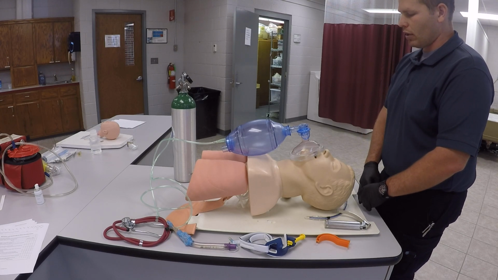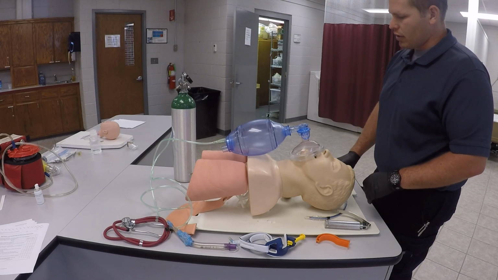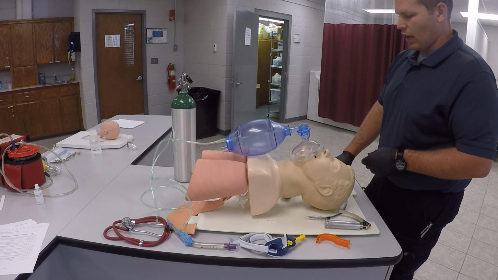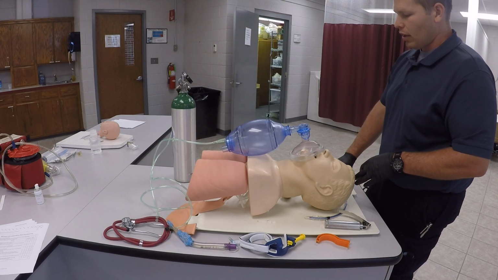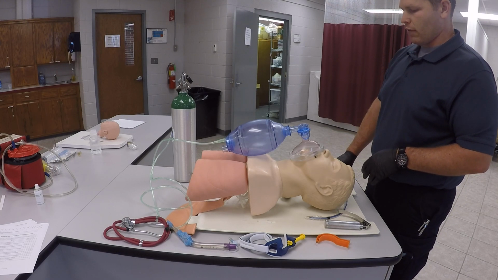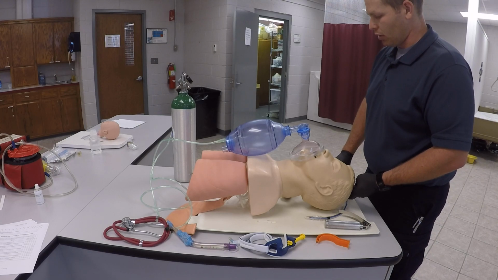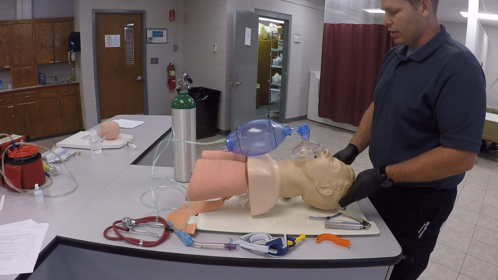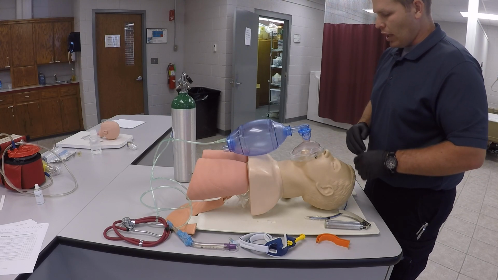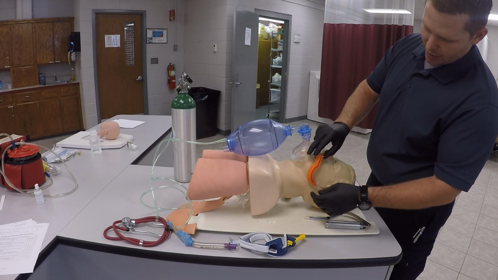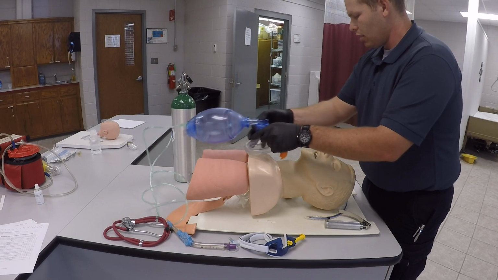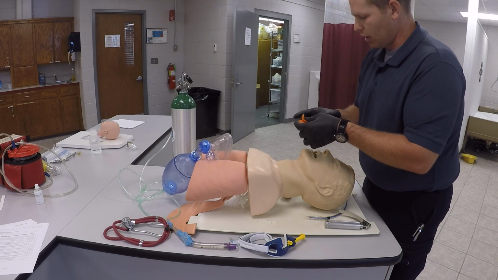All right, once we've drawn up our medications, we're going to give our sedative first, our etomidate, and give that IV, and then after that we're going to give it about 30 to 60 seconds and then give our paralytic, which would be our succinylcholine. Then once those have taken effect, our patient will become easier to bag, and then we're going to make sure we have the appropriately sized airway here and insert the airway and get that bag out of the way.